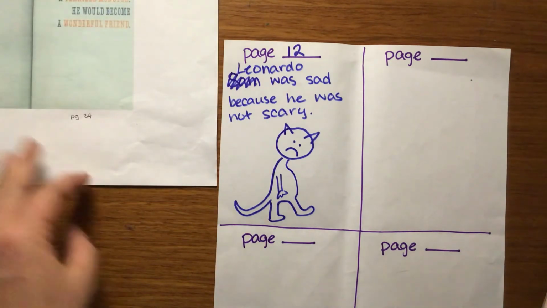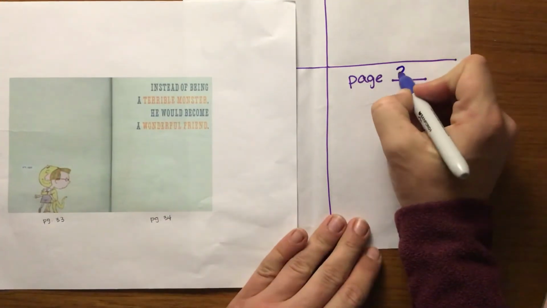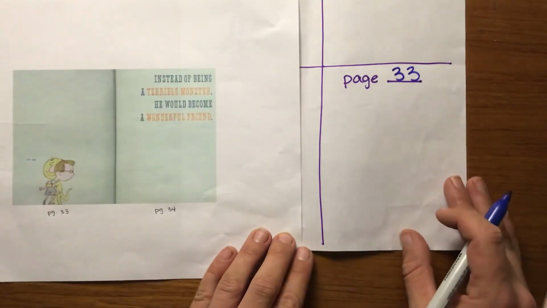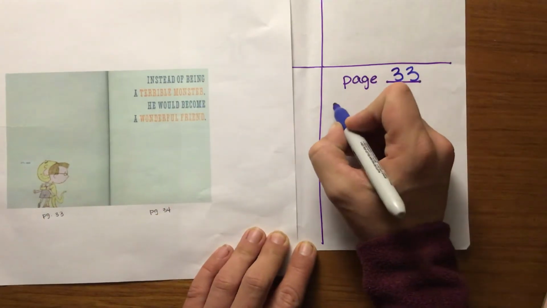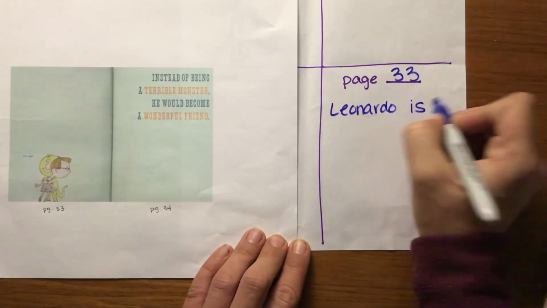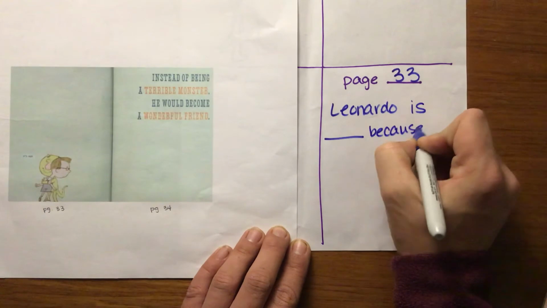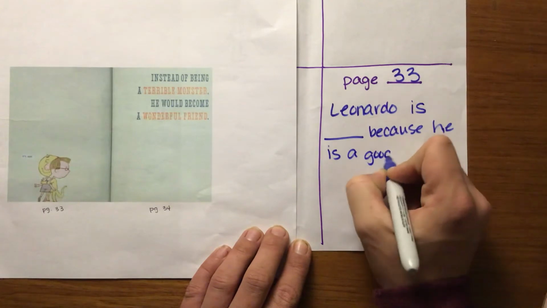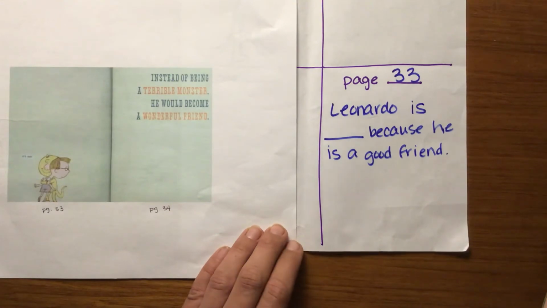When we go to the end of the book, however, on page 33, I could write something very different. So I know the text tells us that he decided that he would become a wonderful friend. So I'm going to write that as well. Leonardo is blank because he is a good friend. Now let's look at how he feels.